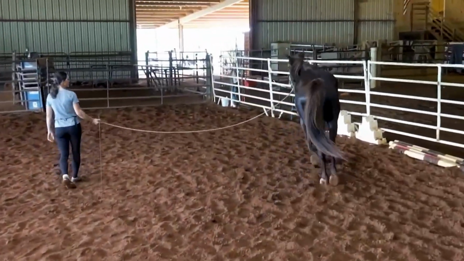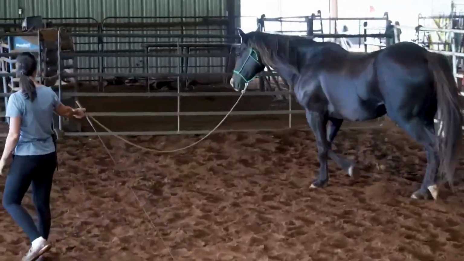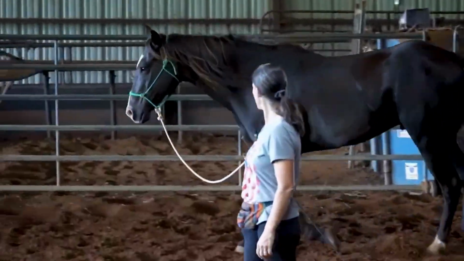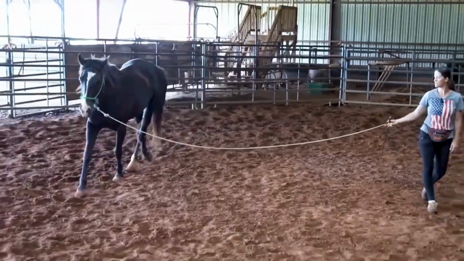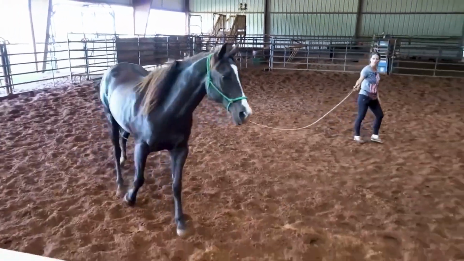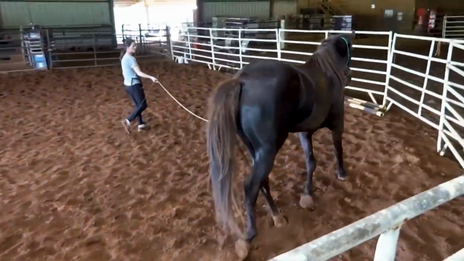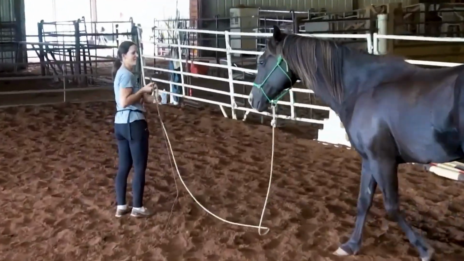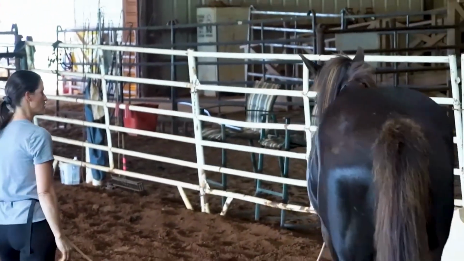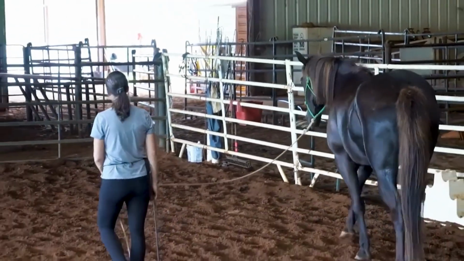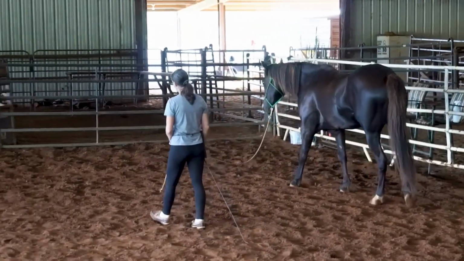I'm going to step in front of him to help him slow down a little bit. See if he'll slow down. There we go, he's slowing down. So that's a visual cue, I'm stepping in front of him. There, good. He slowed down, but he also changed direction. Good. So now we have a walk again. I'm going to let him think walk, and then I'll reinforce.